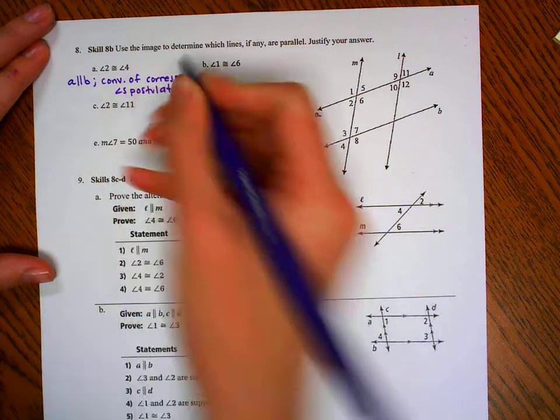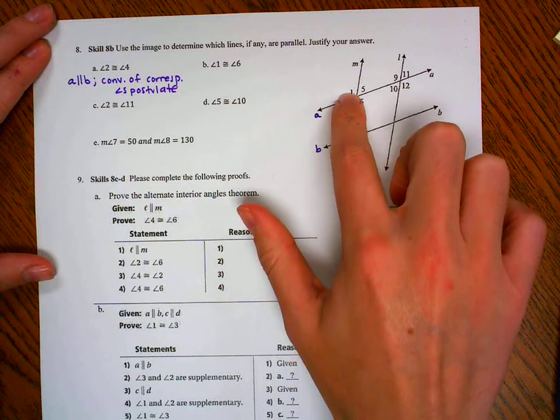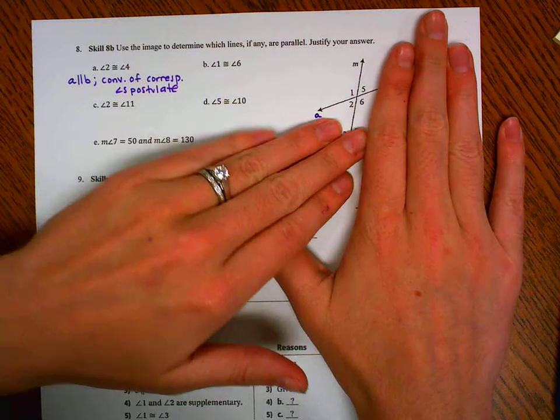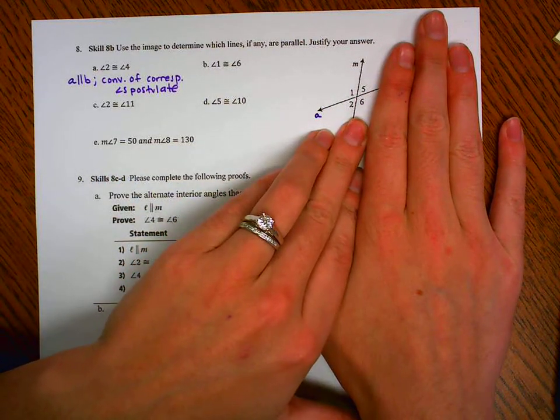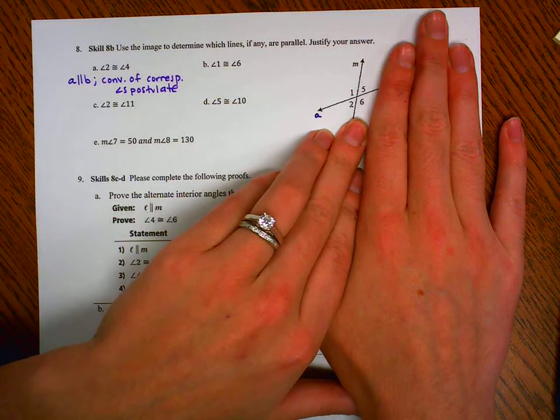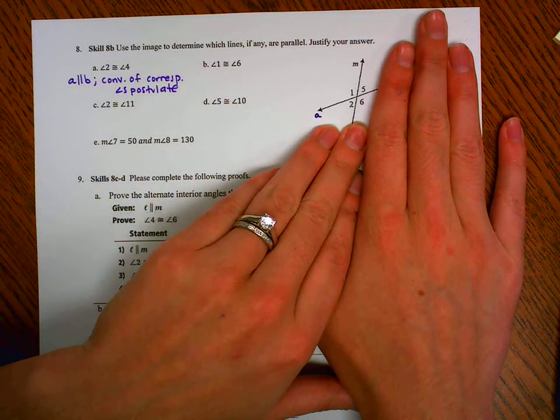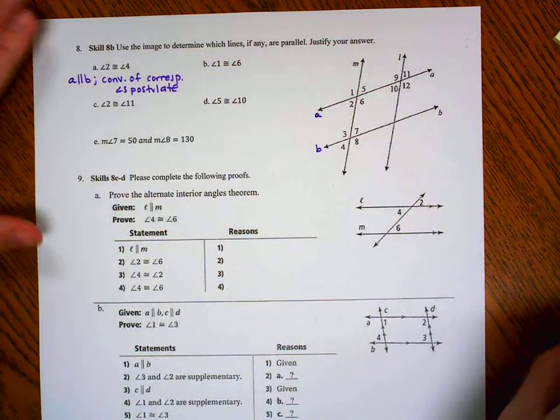Great, let's move on. Angle 1 and angle 6. Angle 1 is in this intersection, angle 6 is in this intersection. Wait a minute. When I cover that up, I only see two lines that intersect. There are no lines that could possibly be parallel when we cover up everything that we don't need. So no lines are parallel here because 1 and 6 are both in the same intersection.